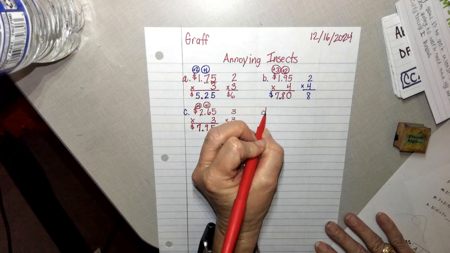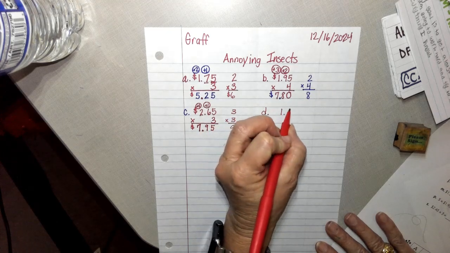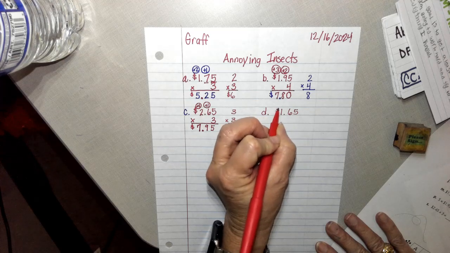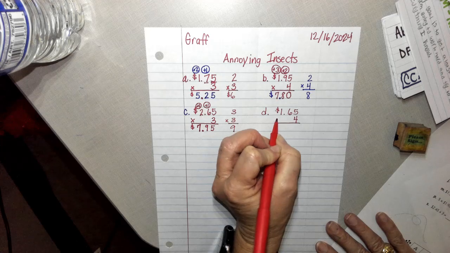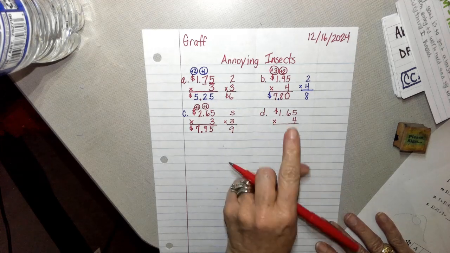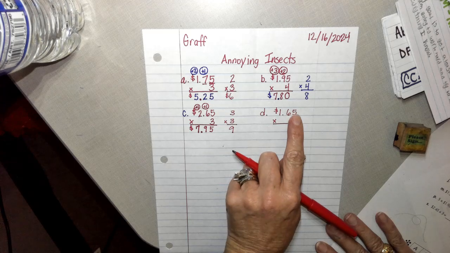Letter D. Letter D is $1.65. And we're multiplying by 4. So we're going to start in the ones place. 4 times 5 is 20.